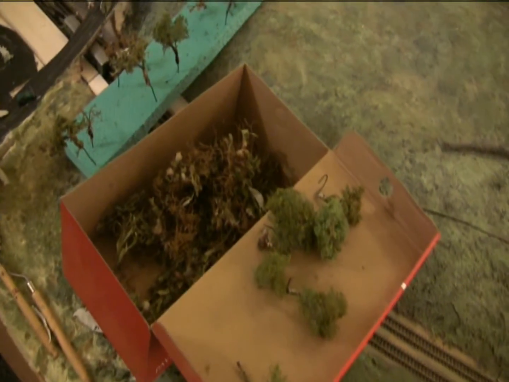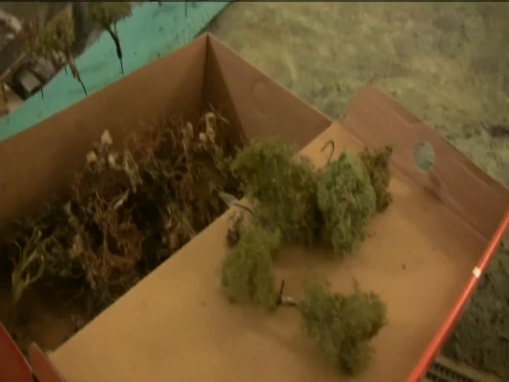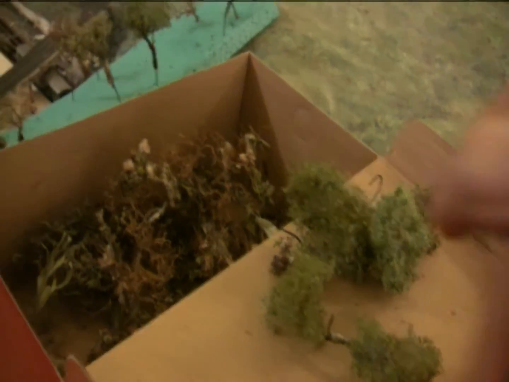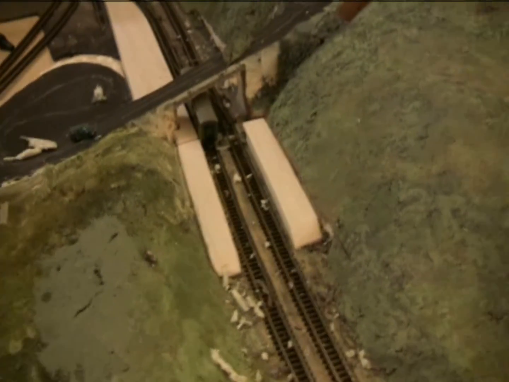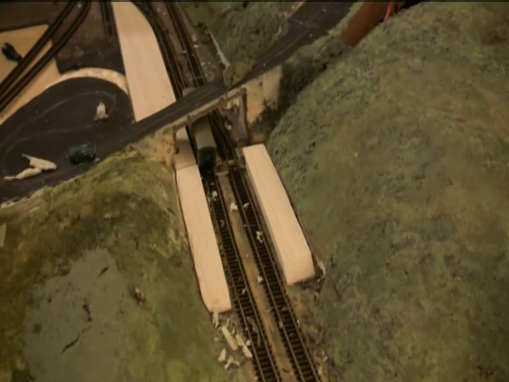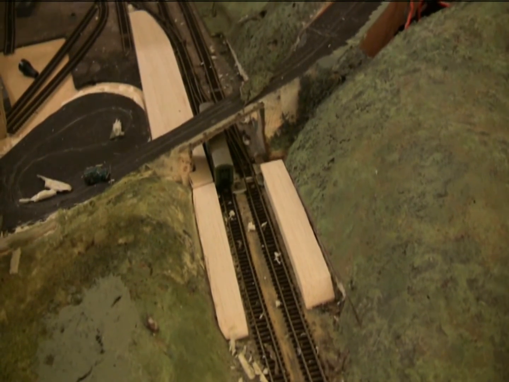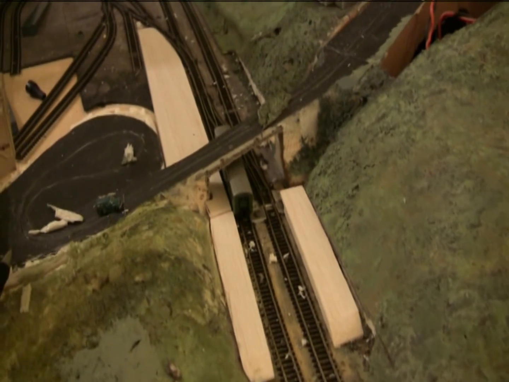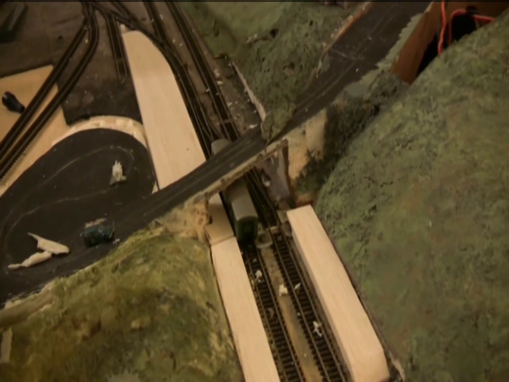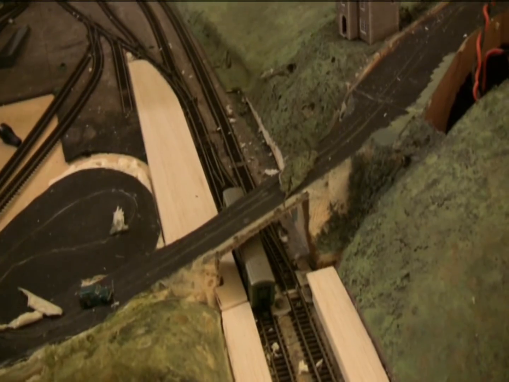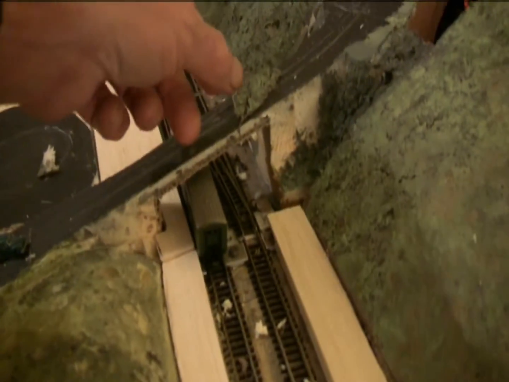So if I move my trees made from garden weeds out of the way, I can also show you the starts of the platforms, and it might start to make a little bit of sense that the platforms actually extend under the road bridge. Sorry, I haven't cleaned up.